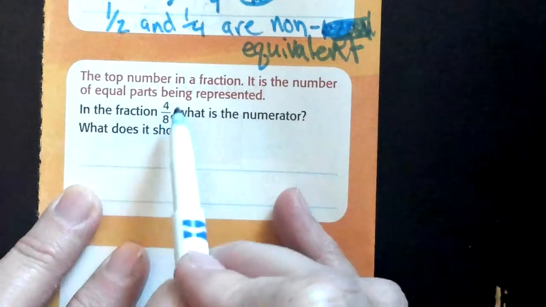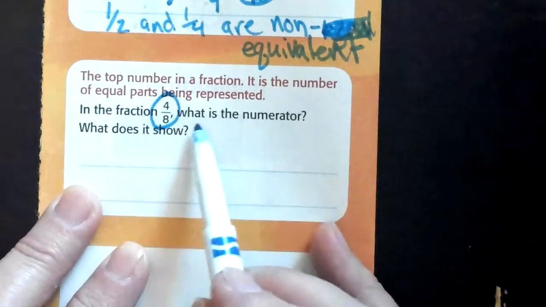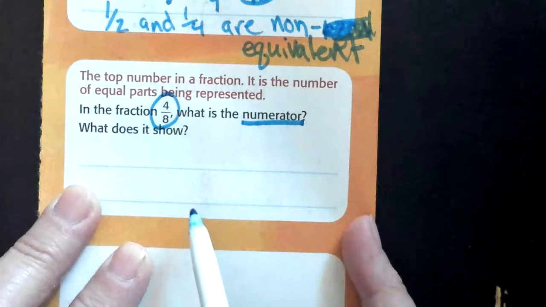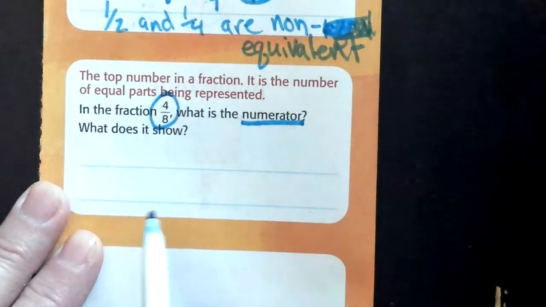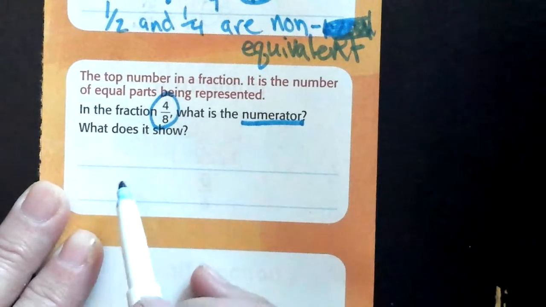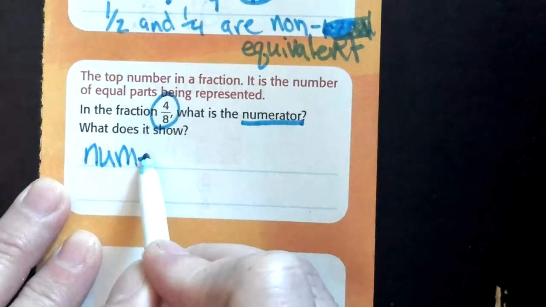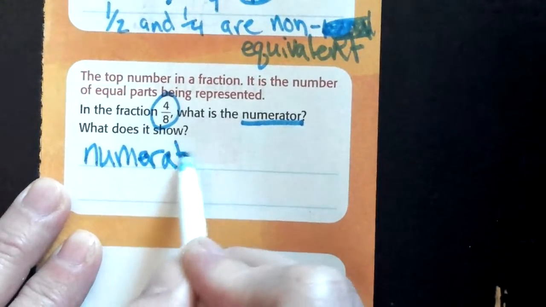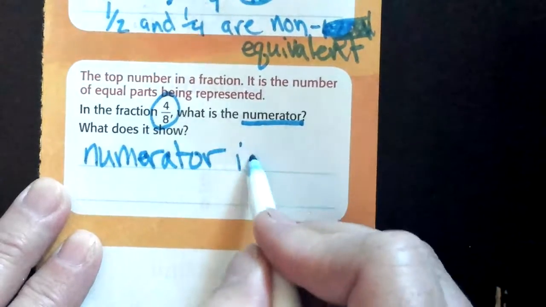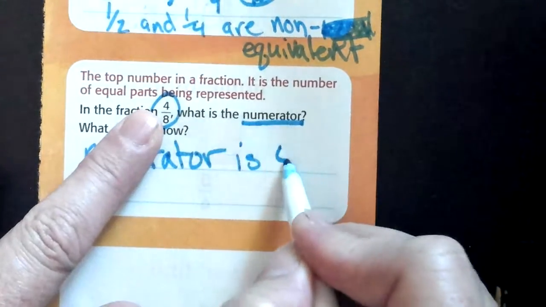So in the fraction 4/8, what is the numerator? And what does it show? Well, the numerator is the one on top, so the numerator is 4.